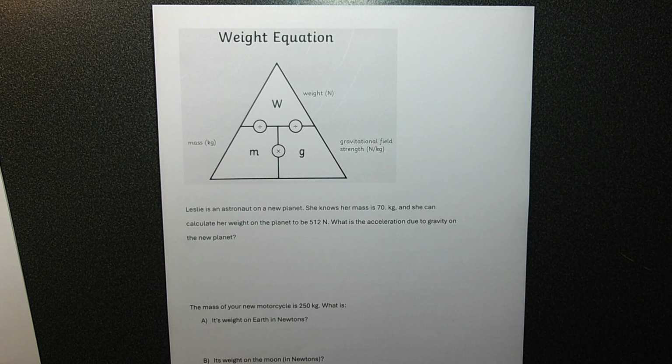It's me again, mass, weight, and gravity calculations. You all did the assignment either with me or with Mr. Nippard on mass, weight, and gravity.